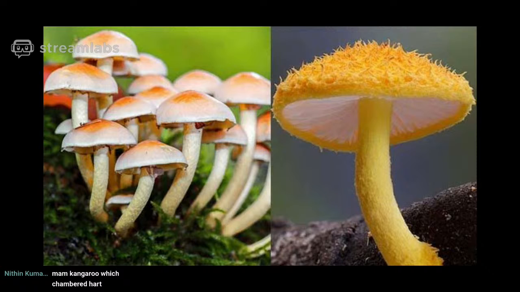These plants absorb nutrients from the outside as the dead and decayed matter breaks down. After degradation, the nutrients are directly absorbed by the mushrooms. And these are very healthy food for humans.